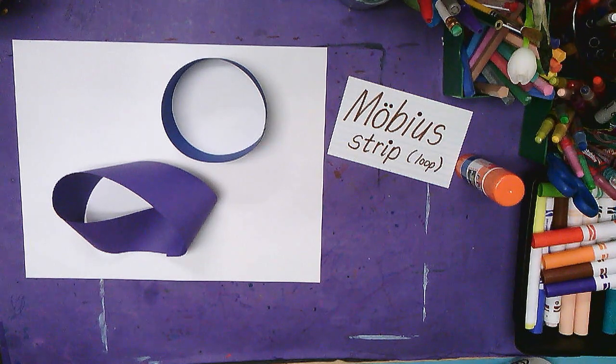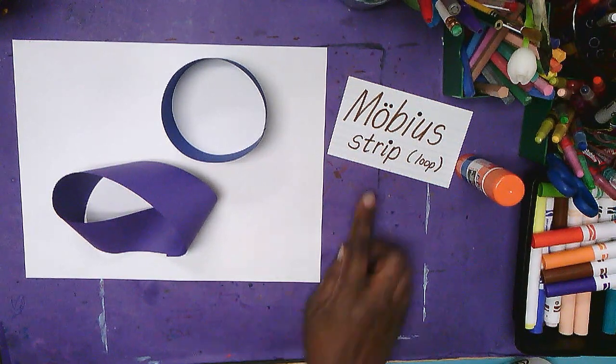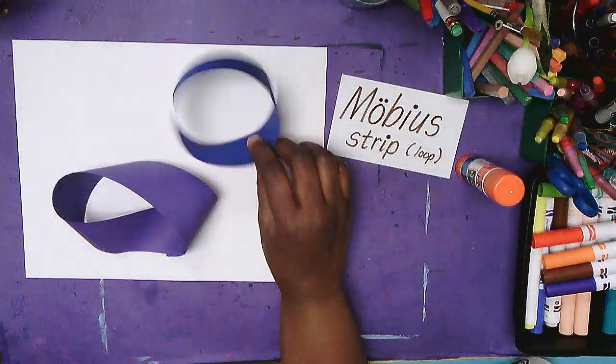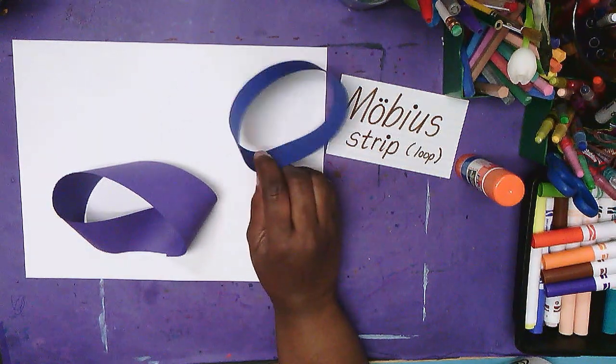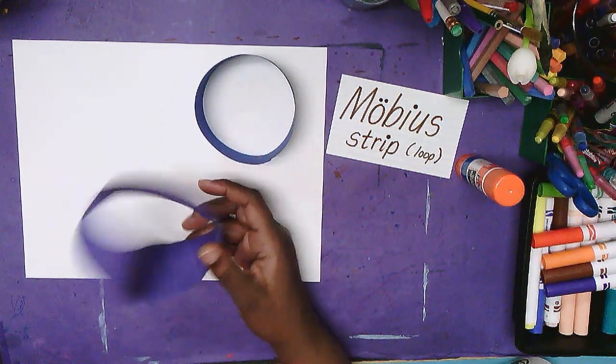Well, hello. Today I want to talk about the Mobius Strip. A Mobius Strip is a loop of paper. Oh, this is not the Mobius Strip. No, no, this is just a regular loop. This, my friends, is a Mobius Strip.